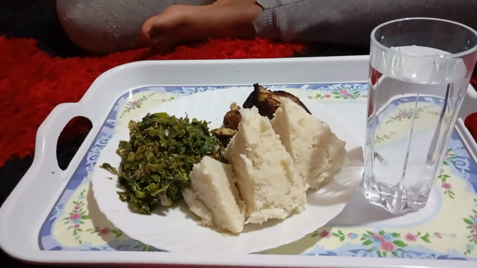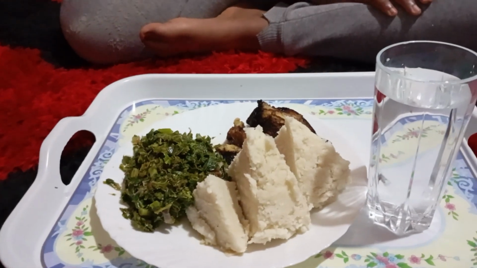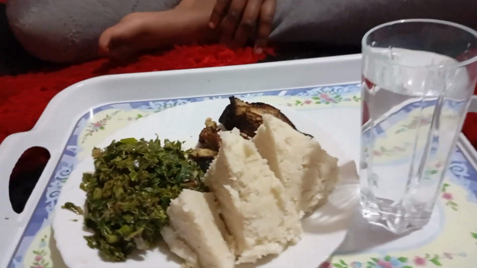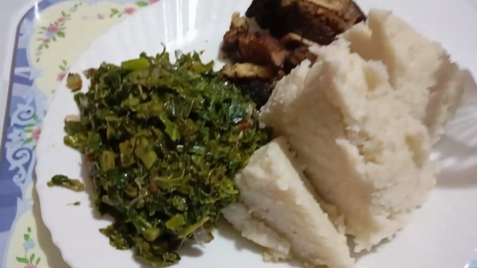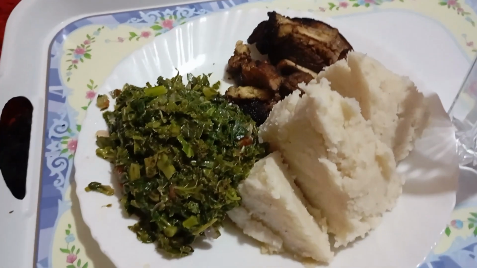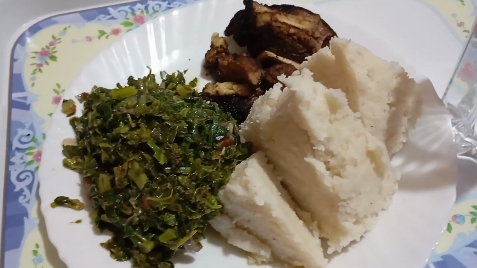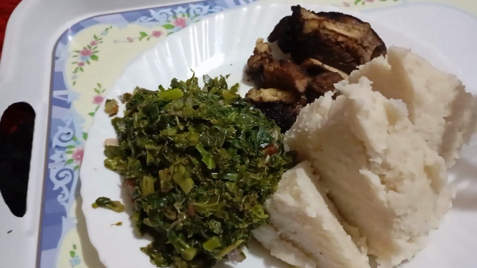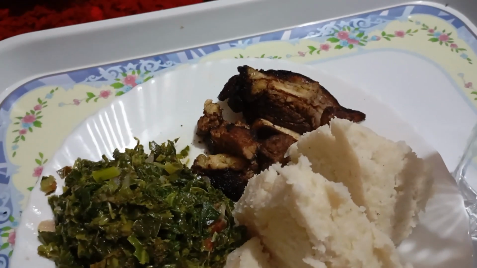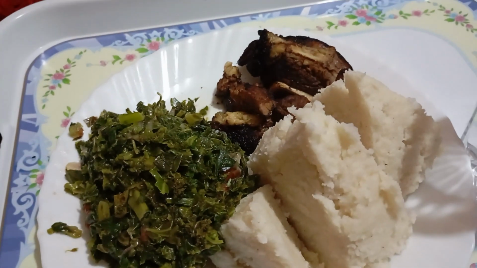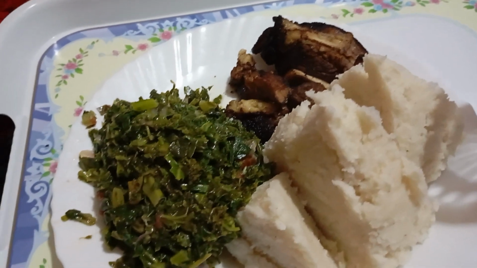My food is ready, guys. This is Kenyan staple food. Ugali with green veggies. You can see the way it looks. This is ugali. This is the green veggies and the barbecue. I love barbecue with ugali.